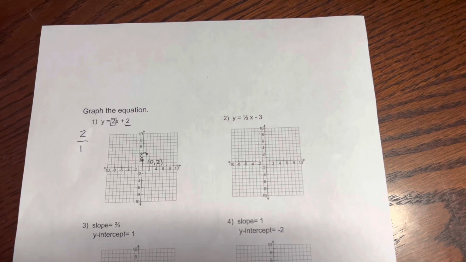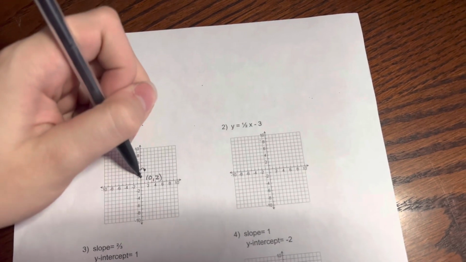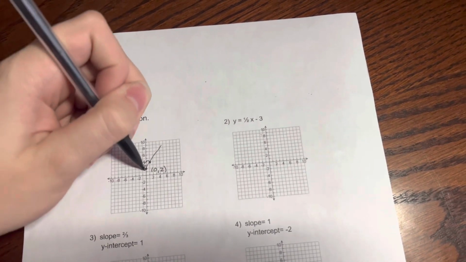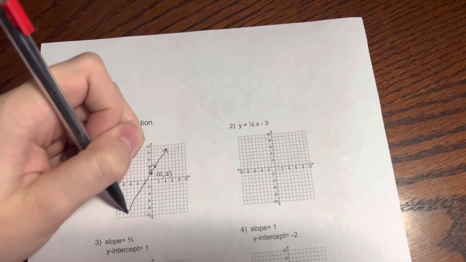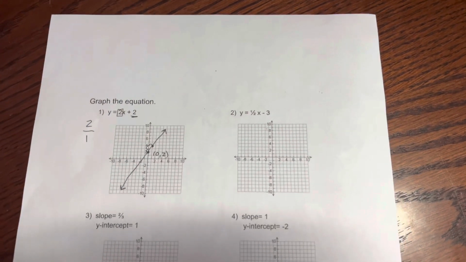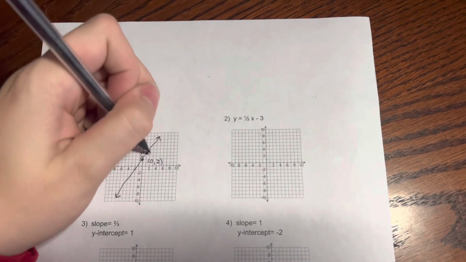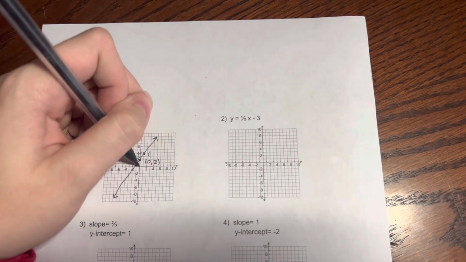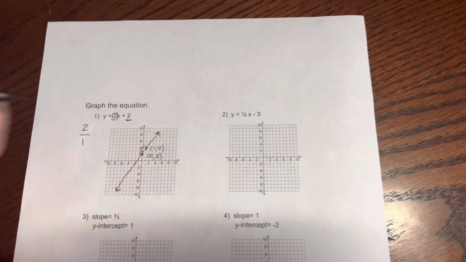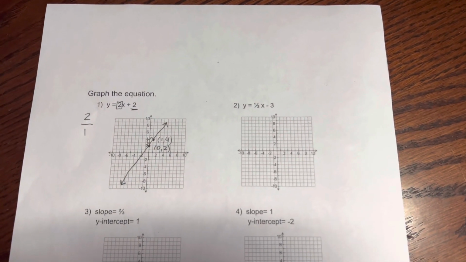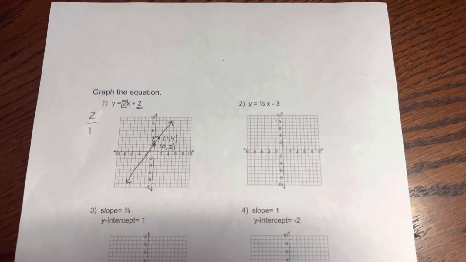Now you only need 2 points to plot a line. So you're going to draw a line through those and continue. And you're going to want to put little arrows at the end to show that it is a continuous line. And there is your line. And please plot your second point as well. So what is that? (1, 4). And that shows that you have 2 points plotted.